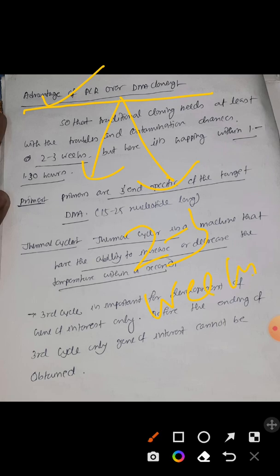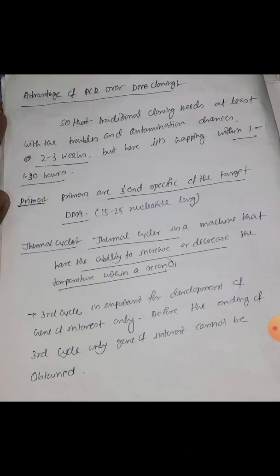On the other hand, PCR can give you billions of amplified copies of the DNA of interest within 1 to 1.5 hours. PCR just saves your time compared to DNA cloning. That is the reason PCR is more preferable if you just want to amplify a DNA molecule. If you want to see expression, then PCR cannot help you. You have to go for an expression vector to express your gene of interest, right?